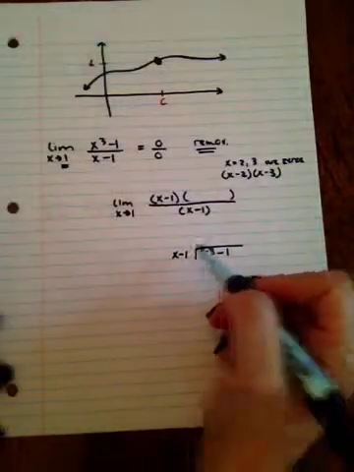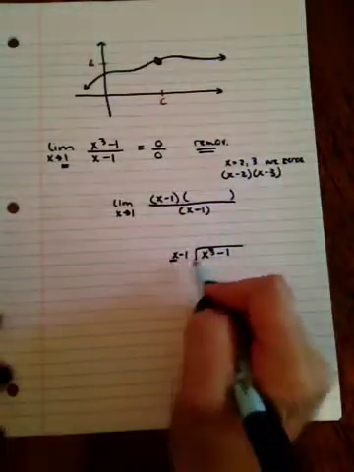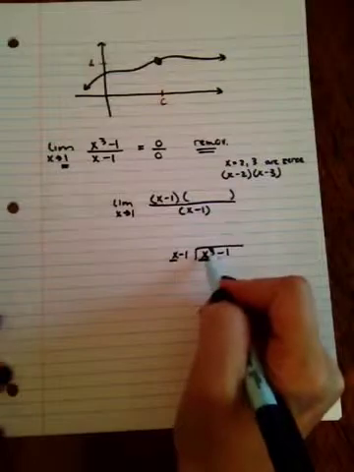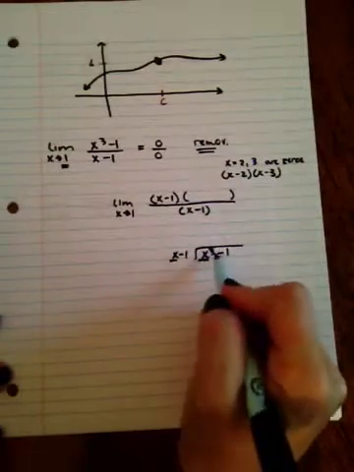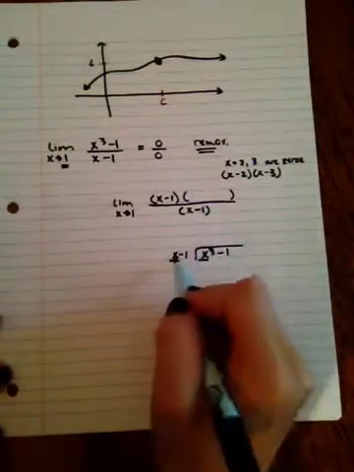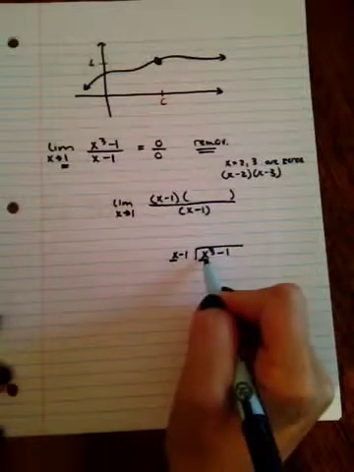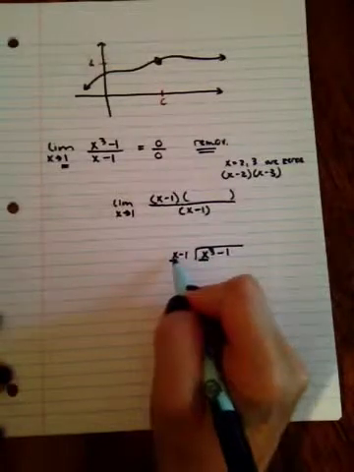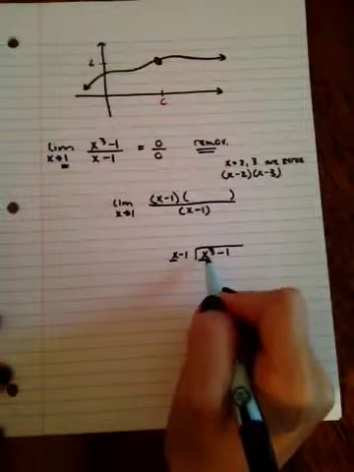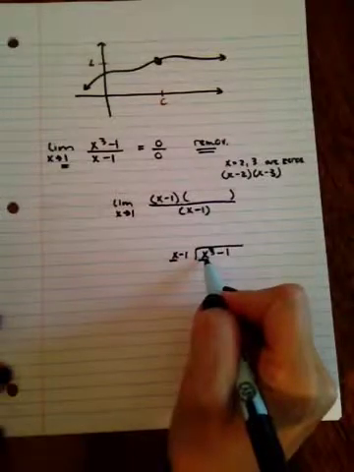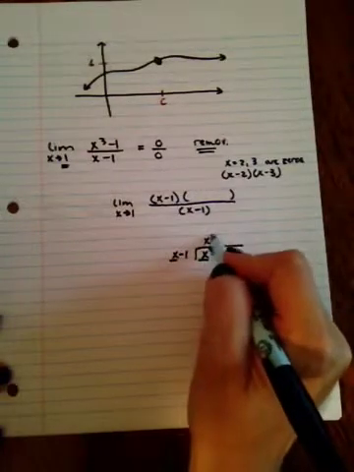Okay, now the way you do long division, it's probably been a while, is you look at your terms with the highest power, so x cubed and x. The question is, how many times does x go into x cubed? Or rather, what do I multiply x by to get x cubed? Well, that's an x squared. So I'm going to write the x squared on the top.